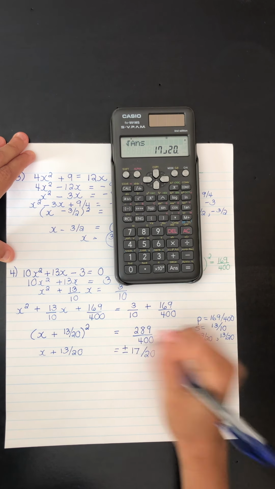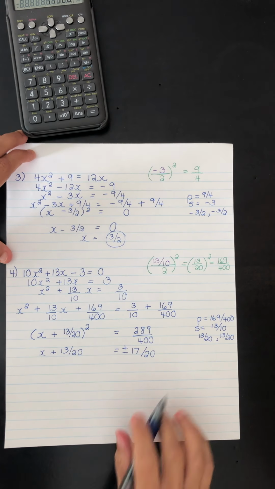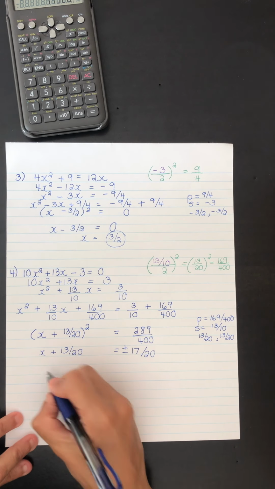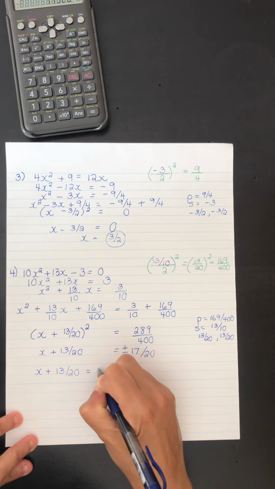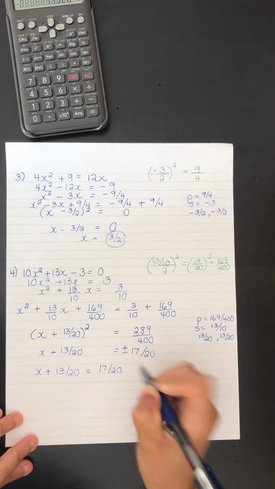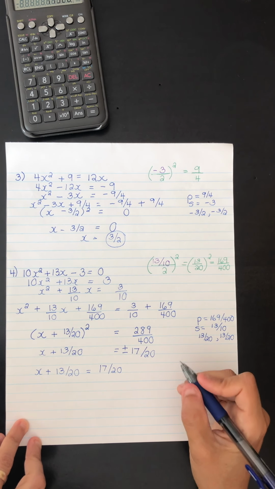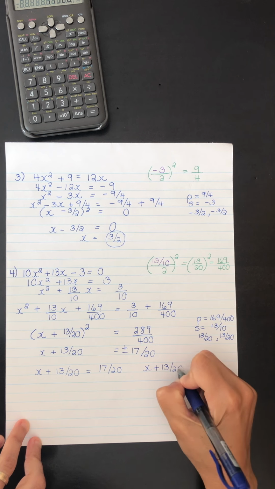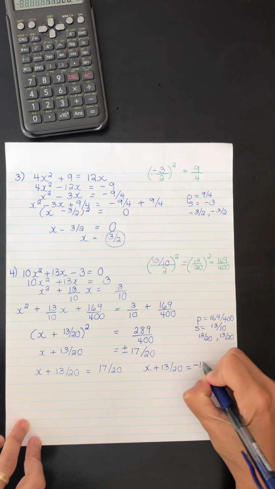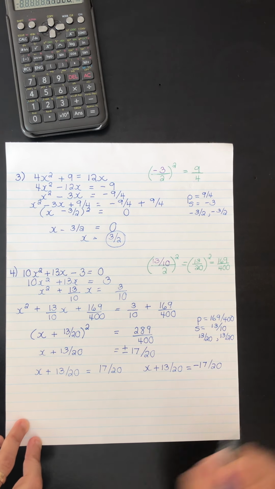Don't forget the two options. Split this now. One side positive 17 over 20. And in this case, negative 17 over 20.